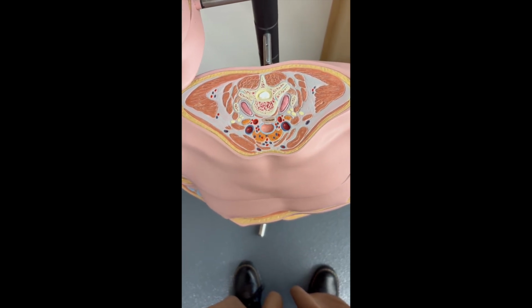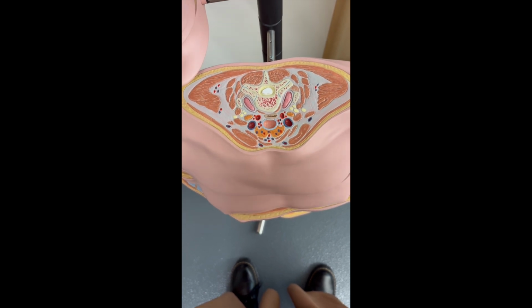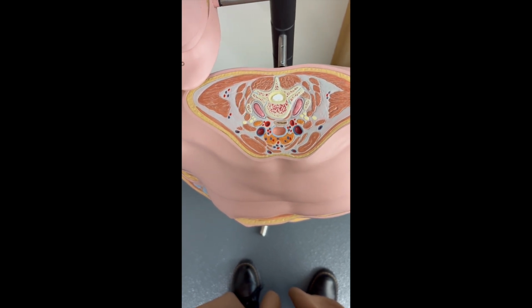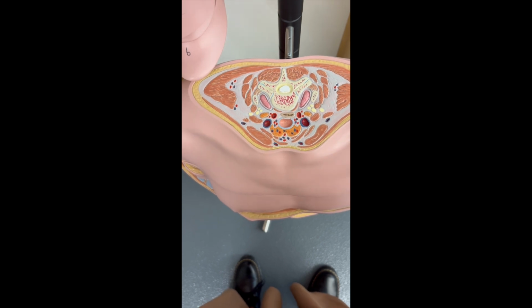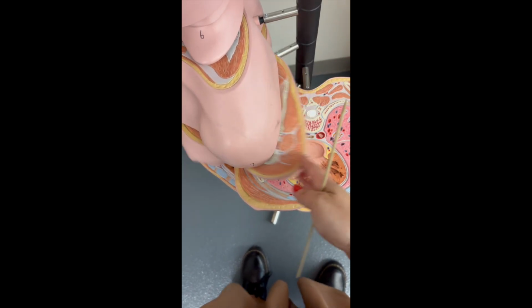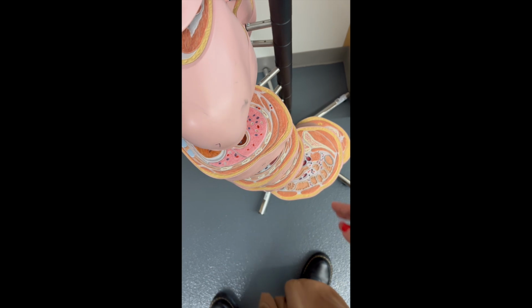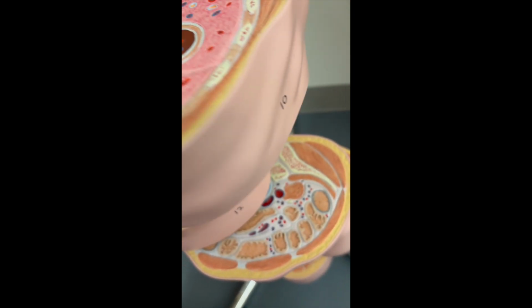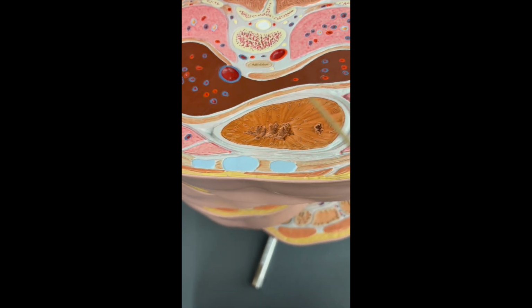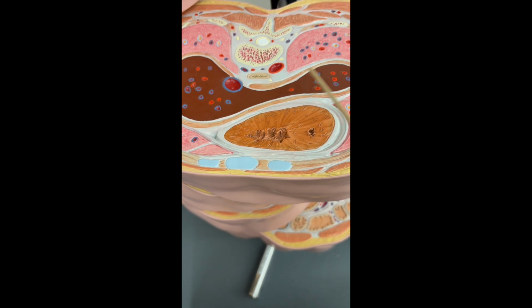Next is, what is the most inferior section that shows both the apex and a section of the liver? So if we keep going down, we can see on slice number 10, yes, here is the apex of the heart here and a section of the liver.